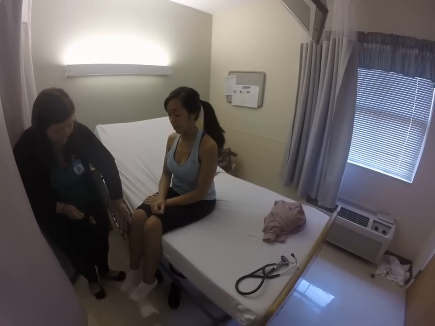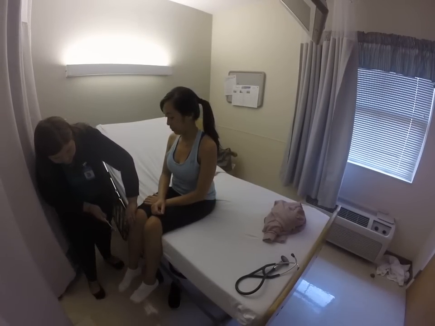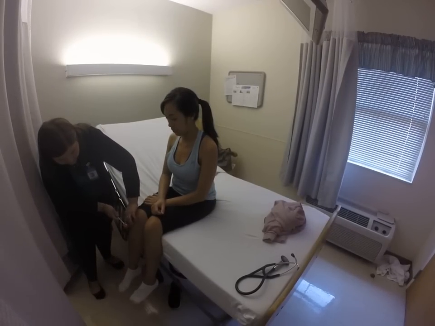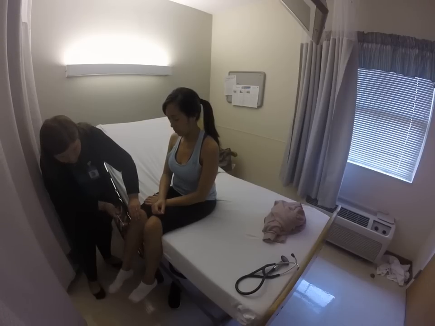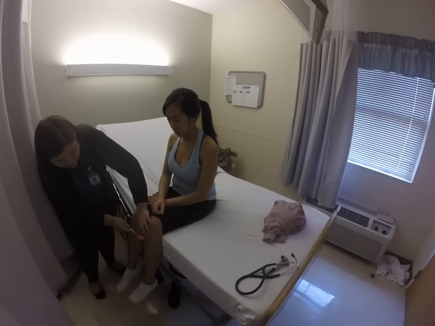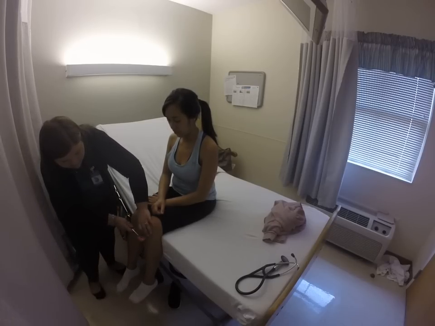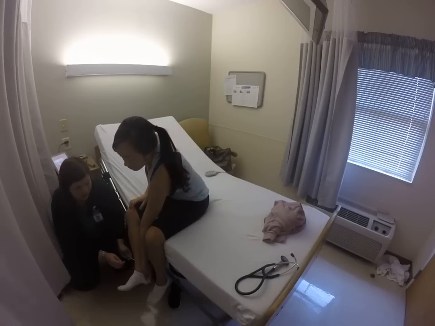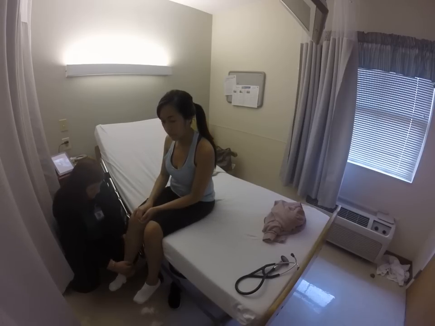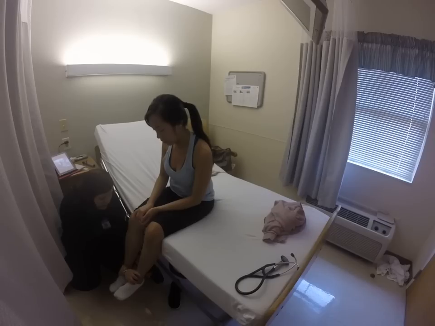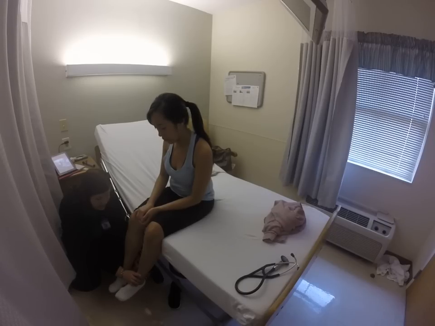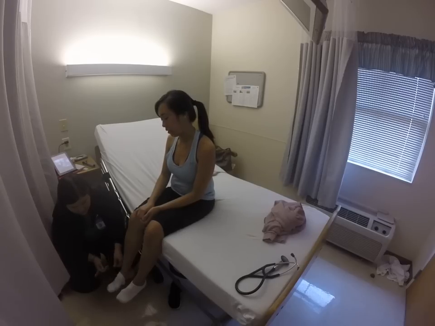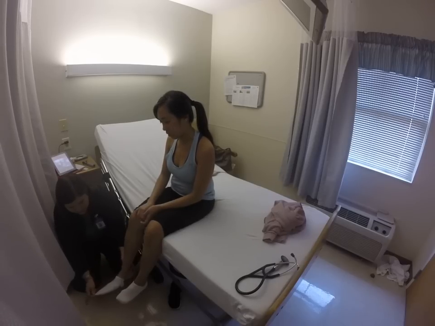Alright, so I'm going to feel where this indentation is here, and I'm going to go ahead and try to feel it out. Good, quick reflexes. Now we're going to do the Achilles. I'm just going to hit the back of her Achilles. I'm hoping that her feet will point towards the floor. Looks like an even reflex. And then I'm going to do Babinski.